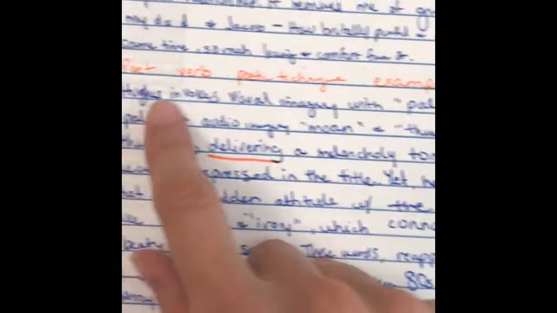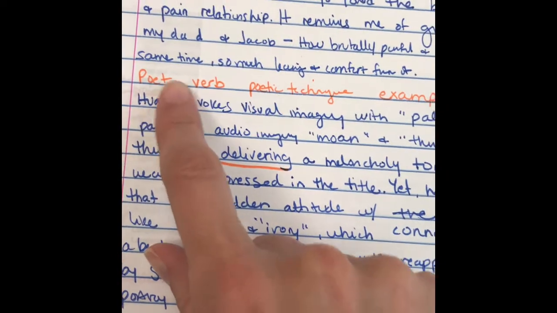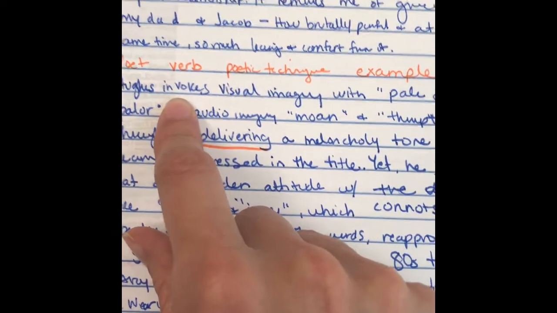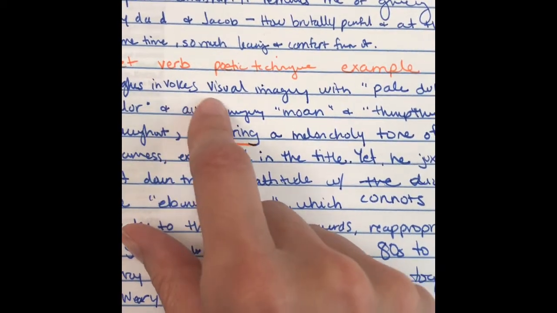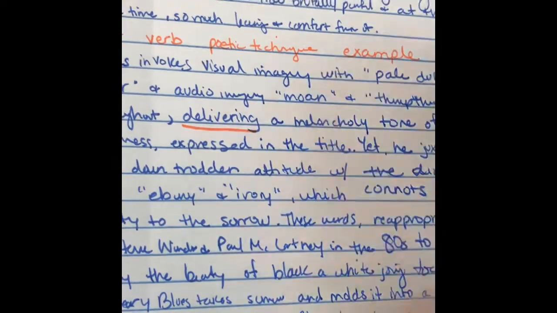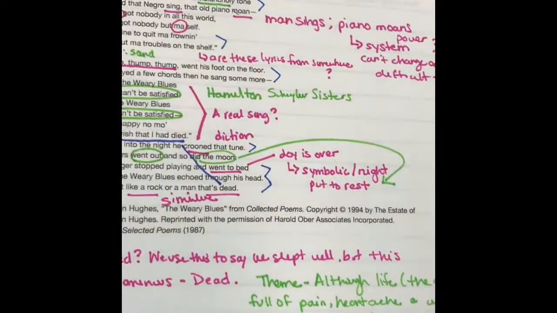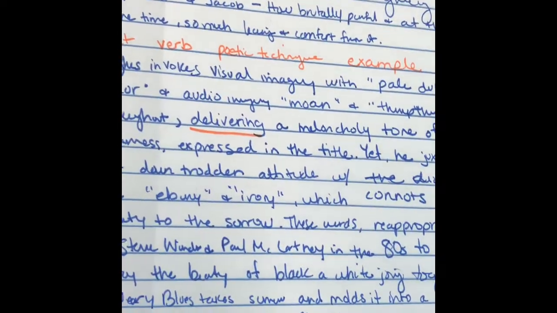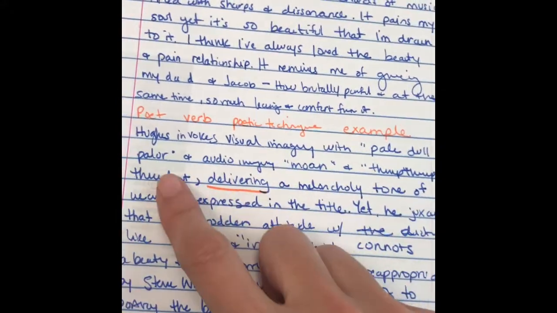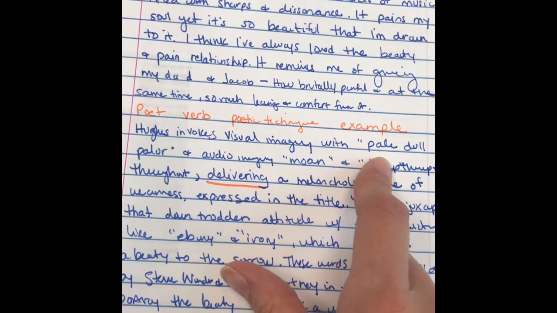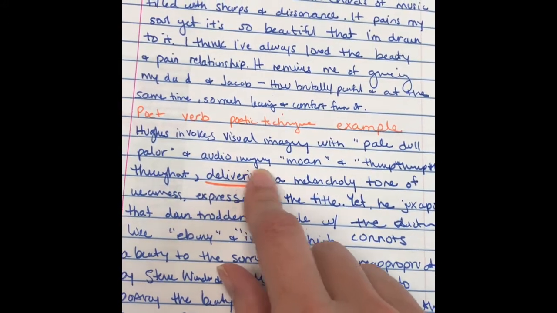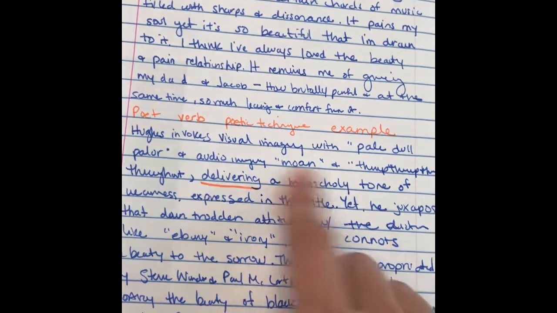When you start out with a topic sentence that says your poet, whoever it is, or author, right? Hughes, and then give me a verb, he invokes, right? And then what does he invoke? He invokes a poetic technique. So a technique that I've already found over here, a technique that I have on my list. He invokes visual imagery with pale, dull, pallor. See, then I have an actual example, the words from the poetry. And audio imagery using moan or thump, thump, thump.